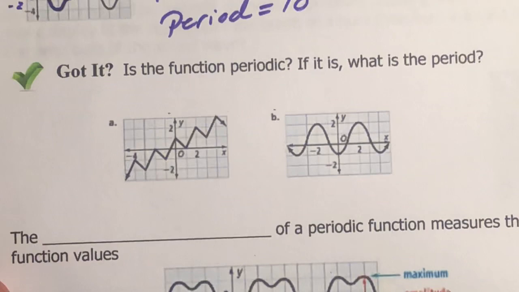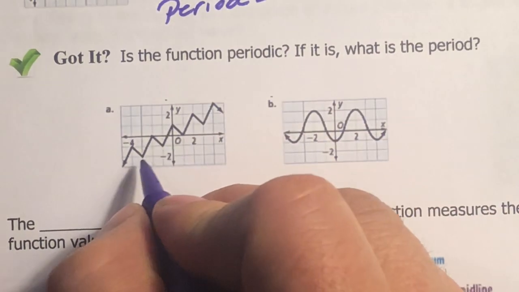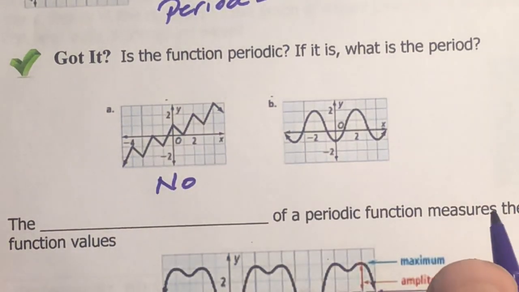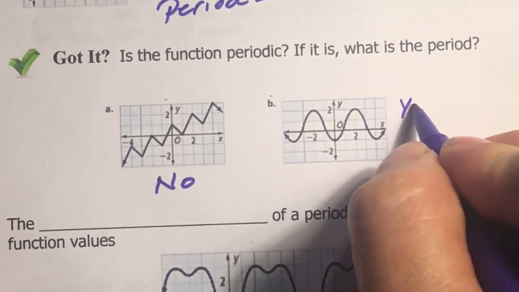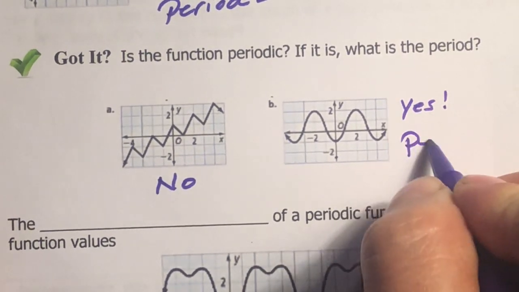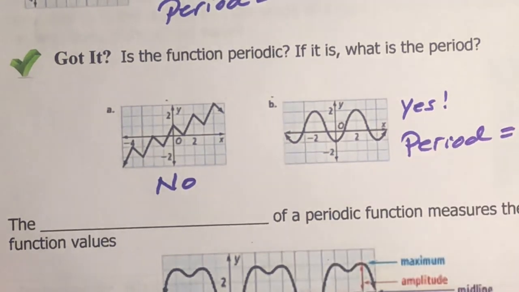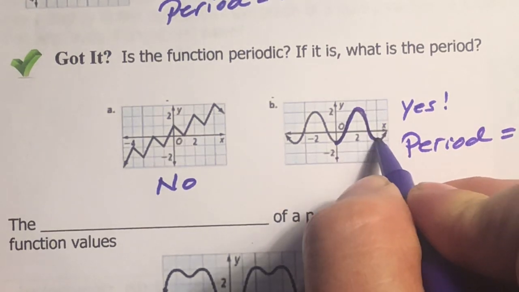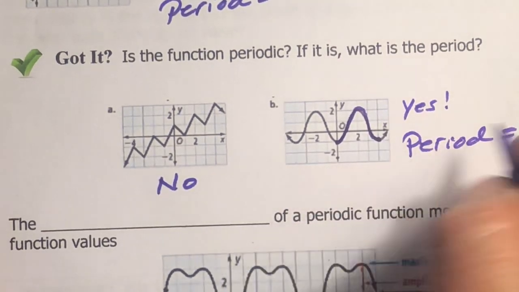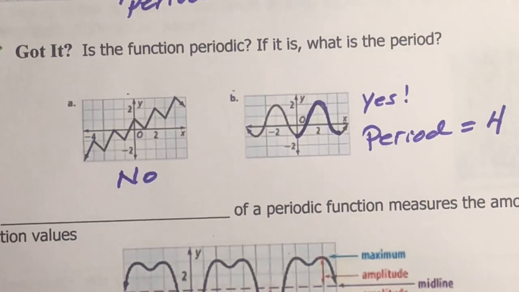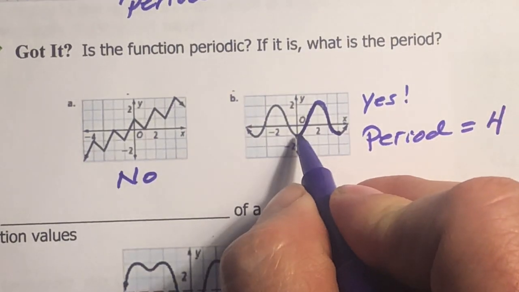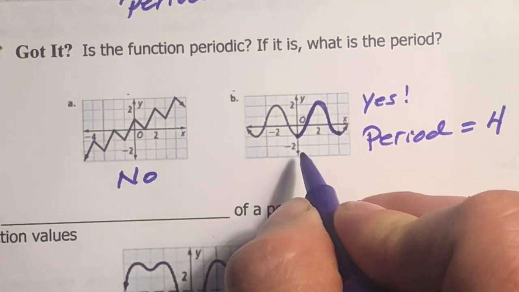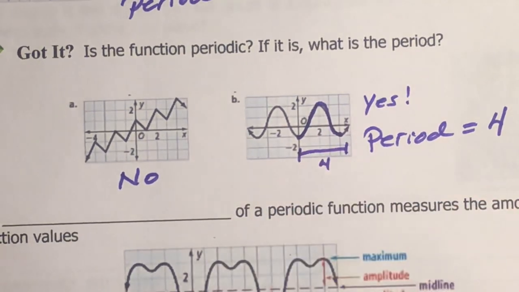All right, is the function periodic? This would be a no, because the y values are not repeating. B, yes, this is periodic. And the period would be, let's start here at 0, go up and stop right there. So it looks like 1, 2, 3, 4. So the period for that would be 4. Started at 0 when x equals 0, follow that around, and that's one cycle, and the length of that cycle is 4.